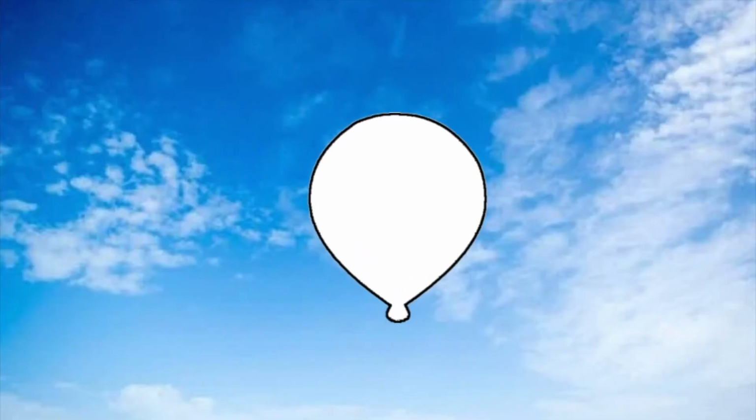Eventually, the high-altitude balloon will not be able to expand anymore, and it will burst. The more the high-altitude balloon is inflated on the ground, the lower the altitude at which it will burst.